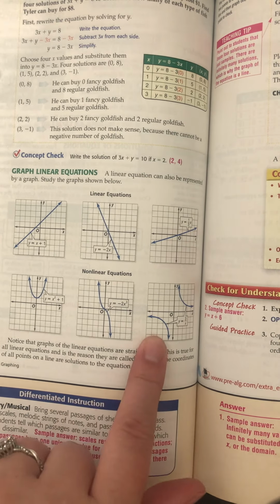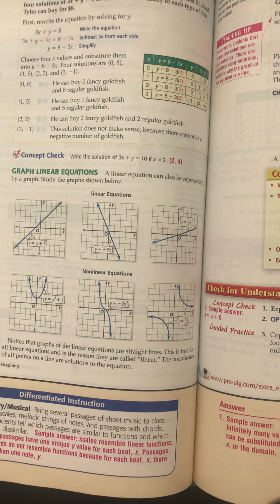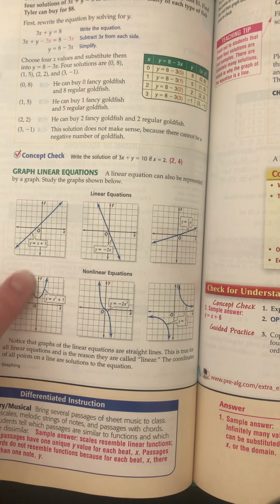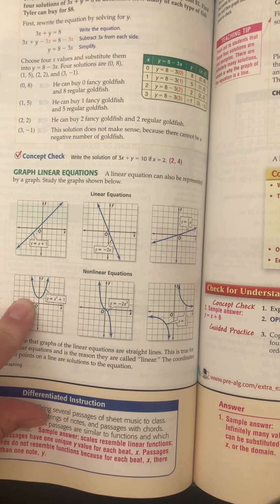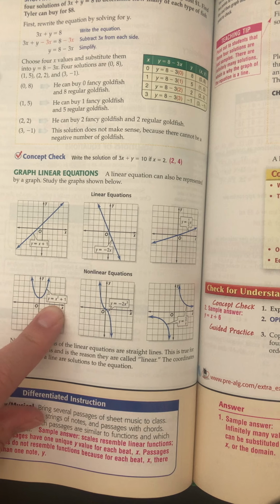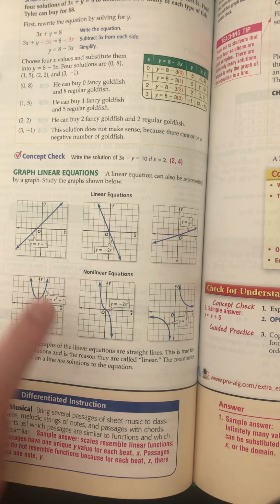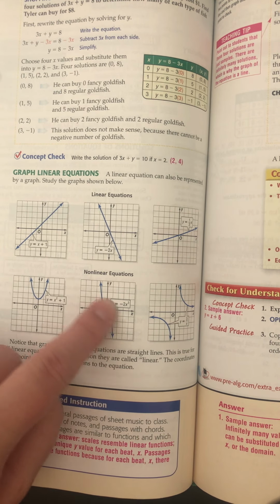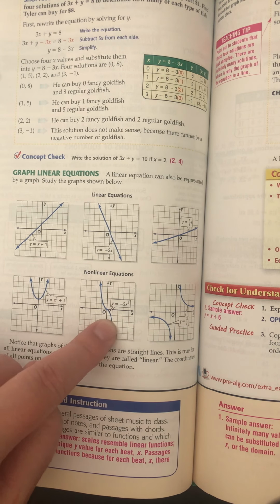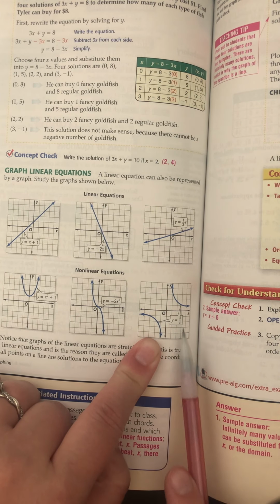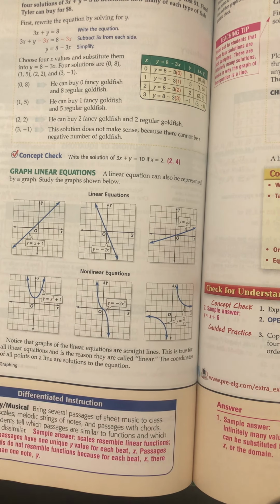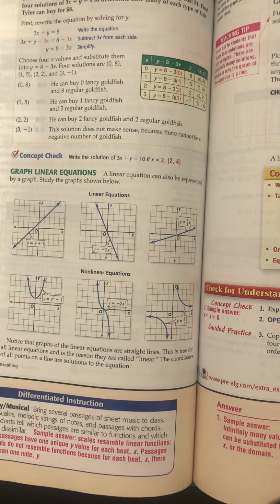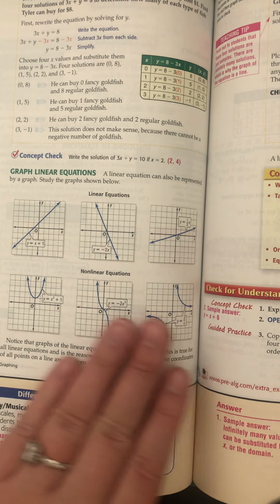These guys down here are nonlinear equations, meaning the graph is not a line. This is not a line, okay? And we'll talk about that later, but this is a quadratic equation. Y equals x squared plus 1. If you have an x squared in there, it's not going to be a line. It's going to look like this. This is a cubic function, y equals negative 2x cubed, okay? And this function right here, y equals 3 over x, you're going to have two little graphs. It really is technically one, but it looks like two graphs right here, and these are nonlinear equations, okay?